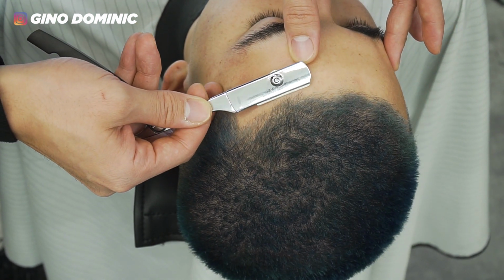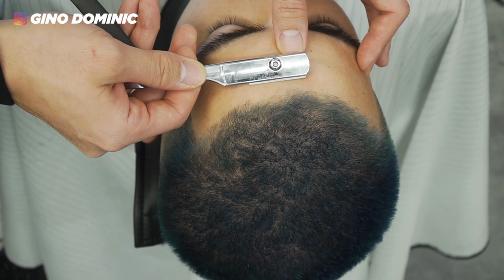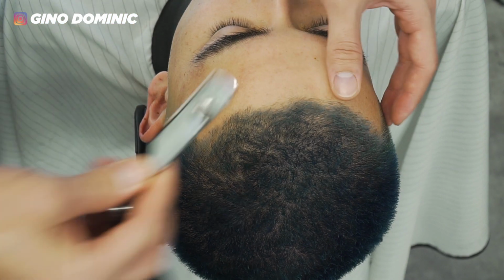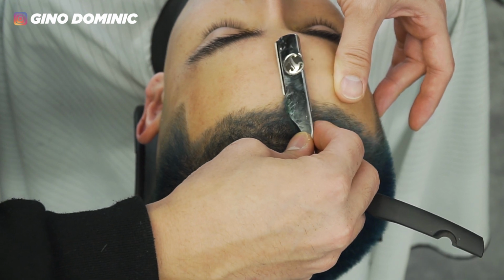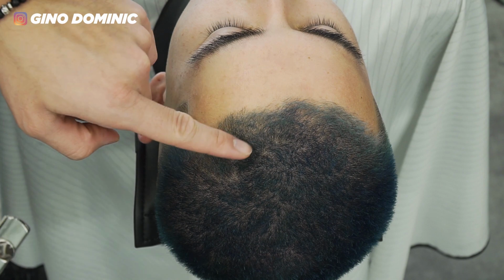So again, I'm just removing forehead hair. I'm not actually affecting the hairline except for the widow's peak. And notice how I changed my angle here with my razor, just because the hair growth pattern actually goes directly to the right side of the client's head. So I'm going from right to left in order to take off all of that hair right down to the skin, allowing this forehead hair to last a little bit longer.